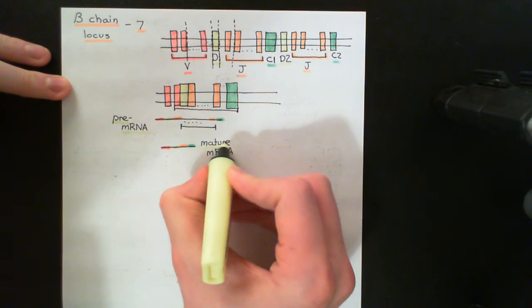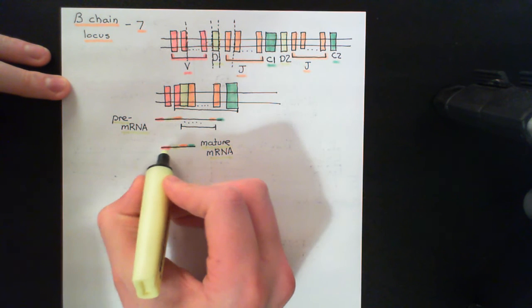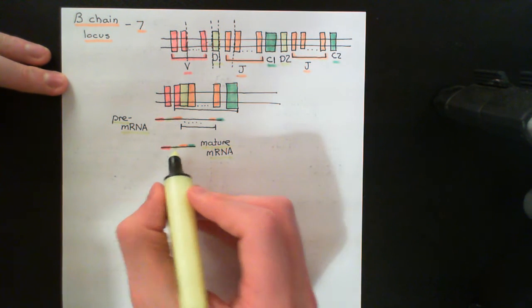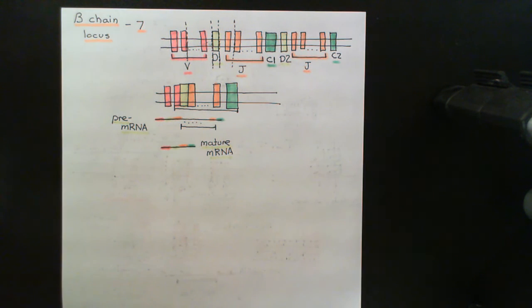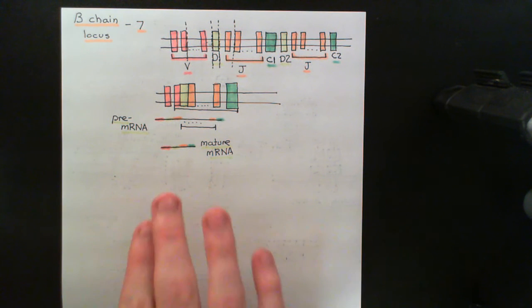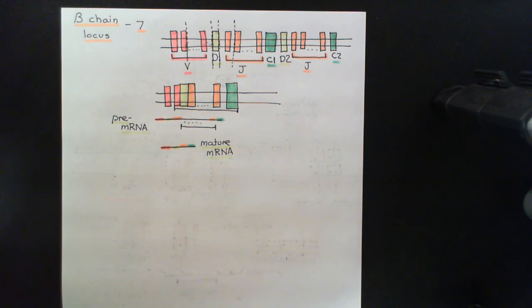And again, I'll stress that these portions up here, the variable gene segment, the diversity gene segment, and the joining gene segment, will code for the variable domain of the beta chain, whilst the constant gene segment will code for the constant portion of the beta chain. Okay, right. So that's what happens if everything goes to plan.